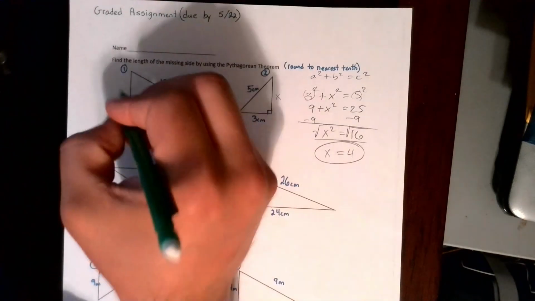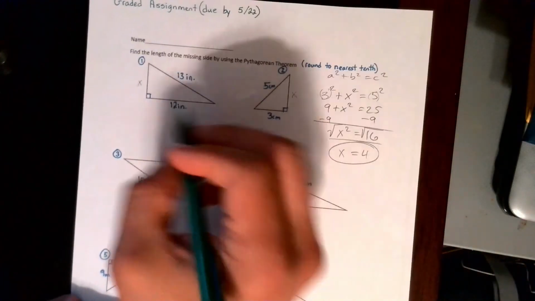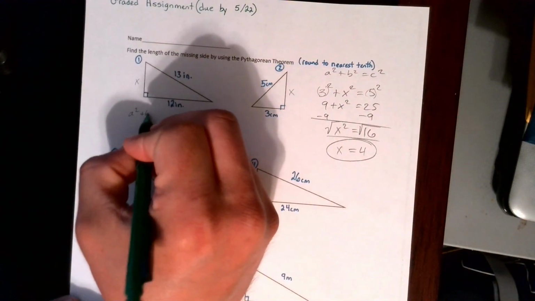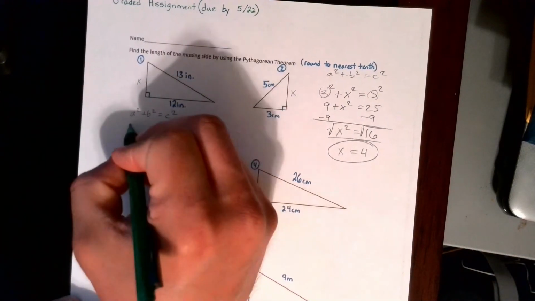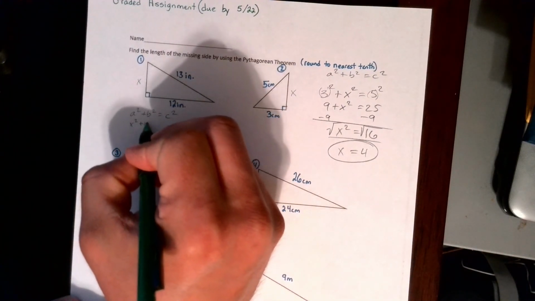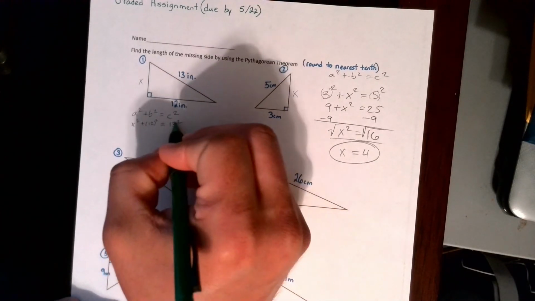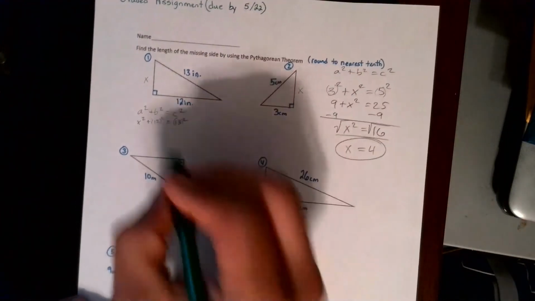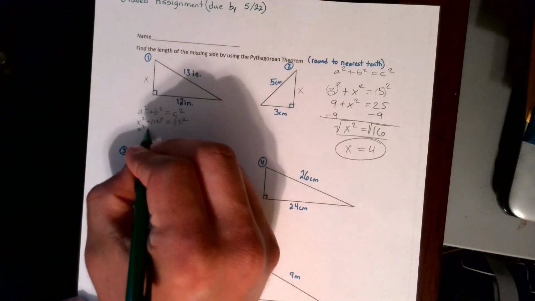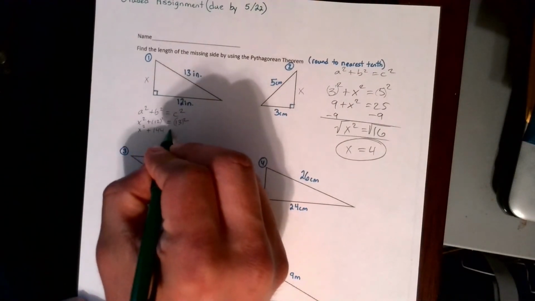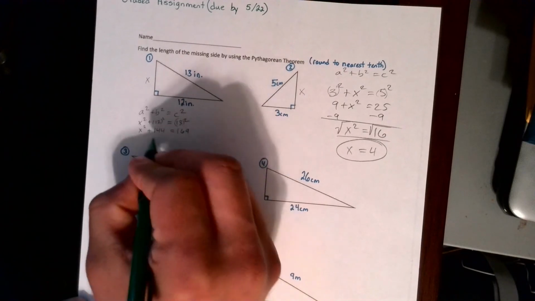Why not? I'll do number 1 here too. If you do number 1, here's your x. So we have a squared plus b squared equals c squared. x squared plus 12 squared equals 13 squared. x squared plus 144 equals 169.